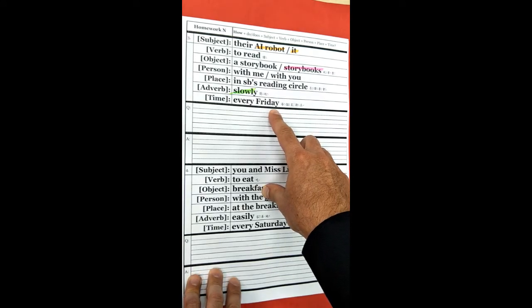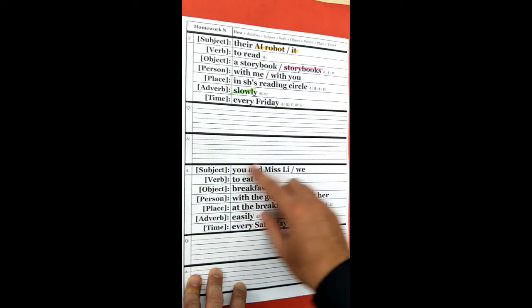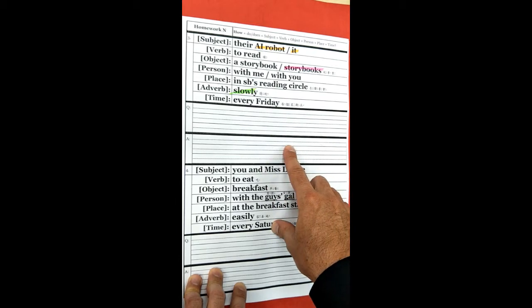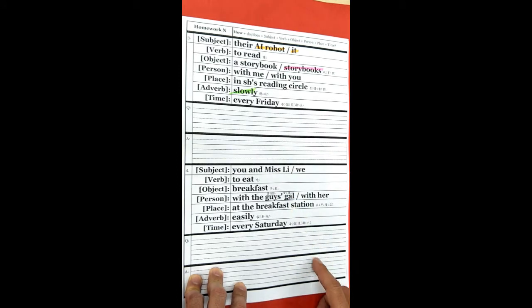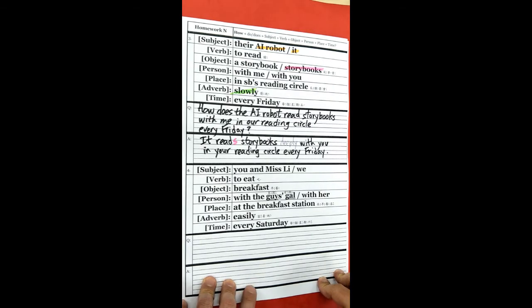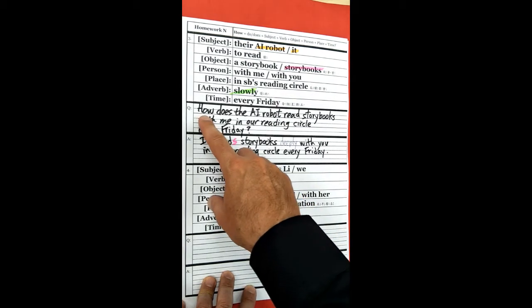Every Friday. Okay. Let's do this question together because of this, with me, with you. That's very tricky. So let's do this question together. All right. Okay, so I've written the answer.